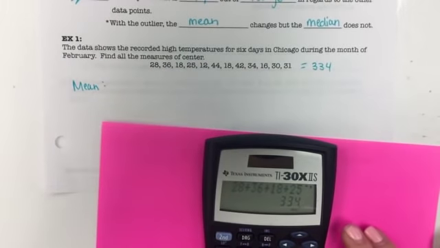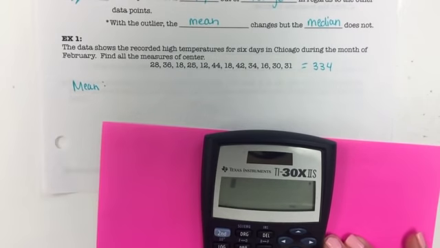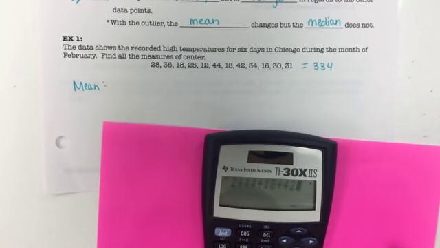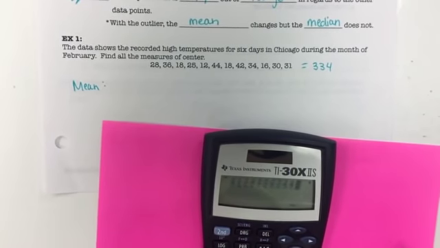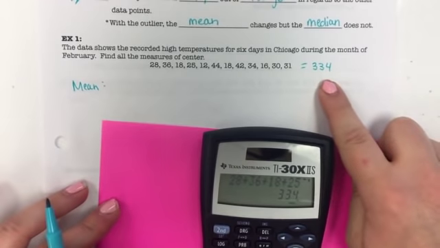334. Now, I always like to tell students to go back through and just double check their sum, because when there's so many data points, it's easy to type something into your calculator incorrectly. So go ahead and double check that sum for me. Yep, and again, I got a sum of 334.